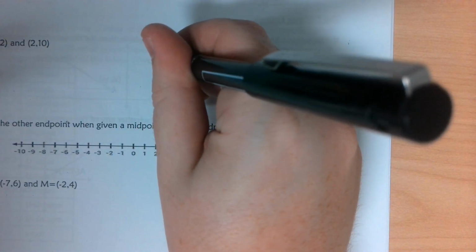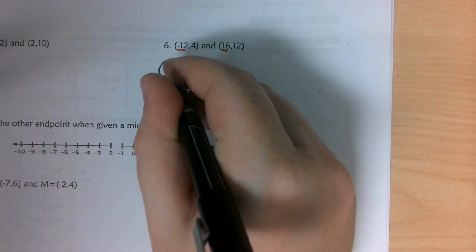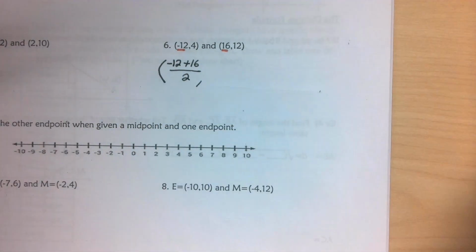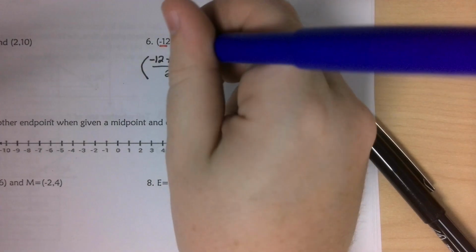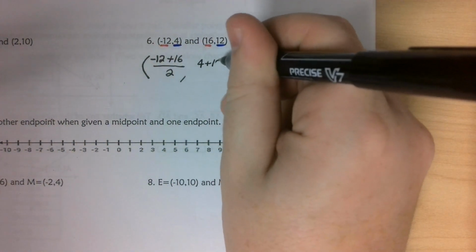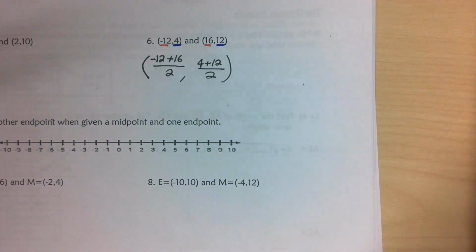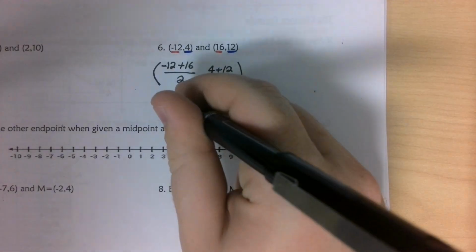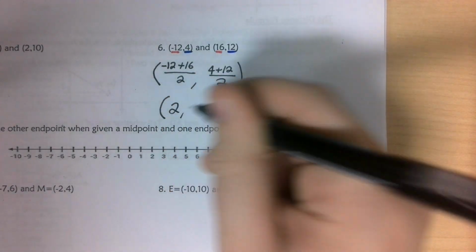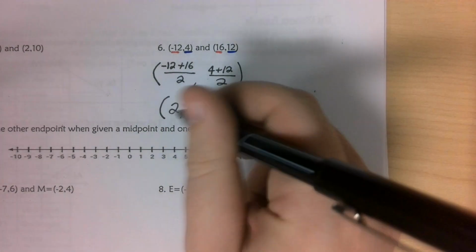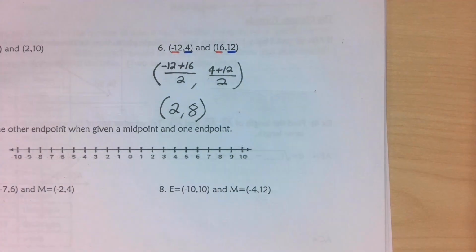According to the formula, all I need to do is add together negative 12 and 16, and divide by 2 to get my x-coordinate. Add together 4 and 12, or divide by 2 to get my y-coordinate. Negative 12 plus 16 is positive 4. Positive 4 divided by 2 is just 2. 4 plus 12 is 16. 16 divided by 2 is 8. Our midpoint is 2, 8.